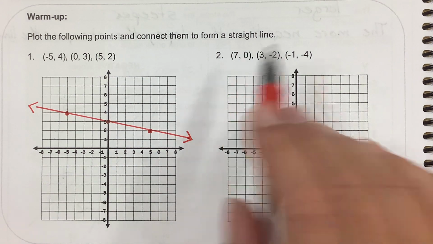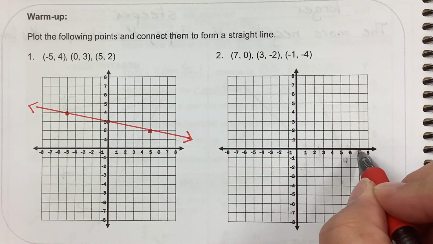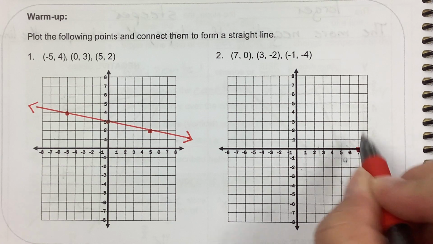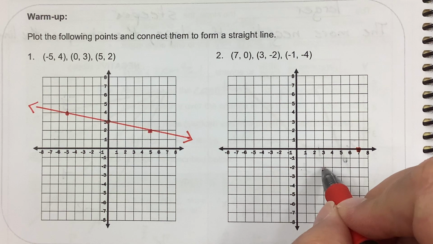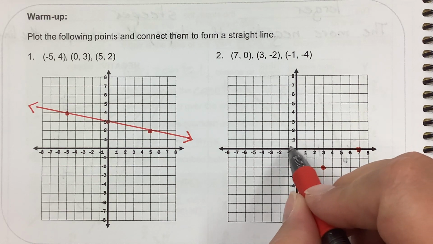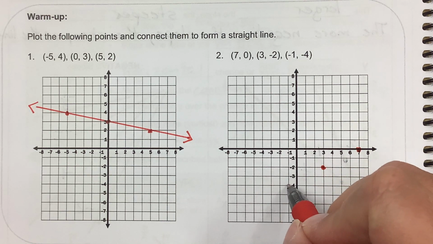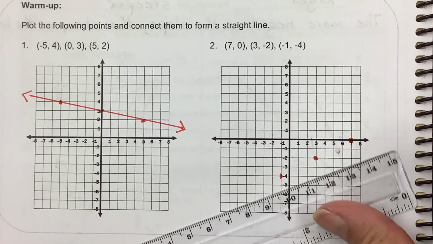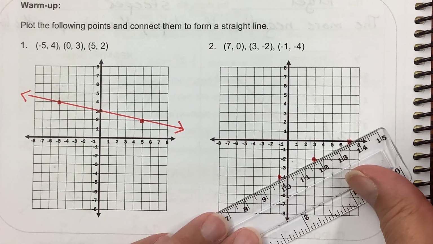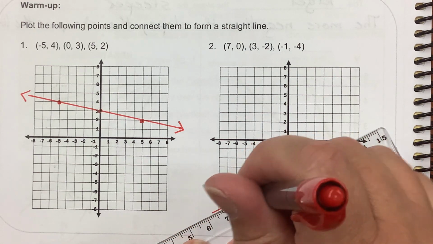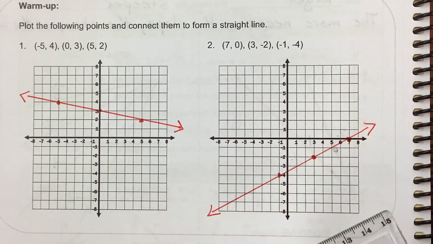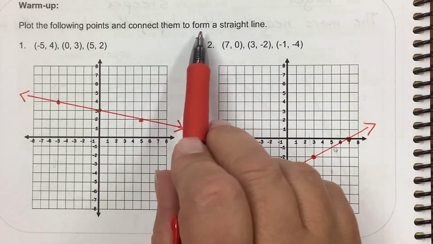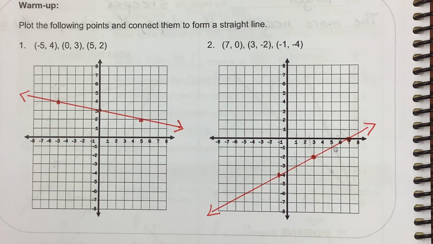The next one, 7, 0, 7 to the right, not up or down. 3, negative 2, 3 to the right, down 2, and negative 1, negative 4. And just a little past the graph on both sides. Don't just connect the points. Make a line. Form a straight line. Straight lines go on forever. They need arrows.